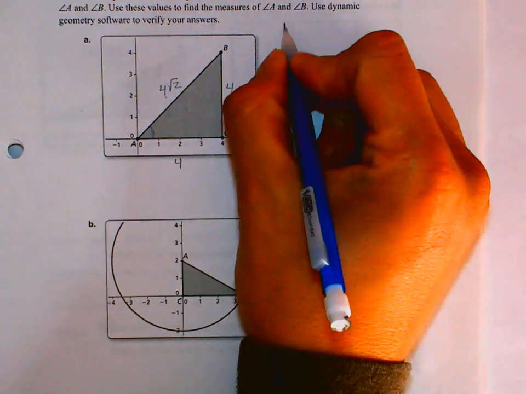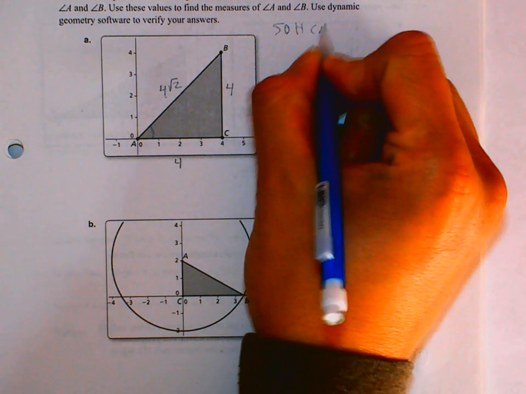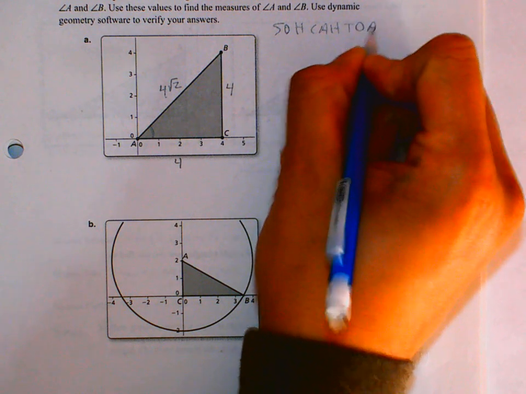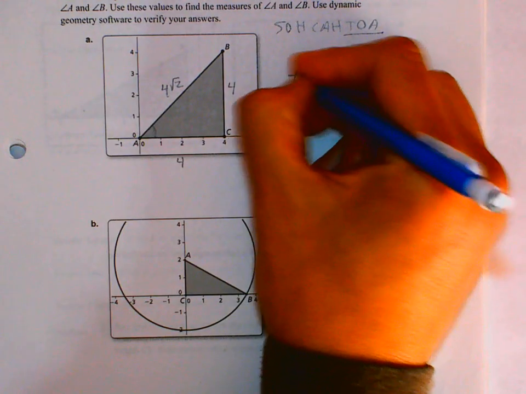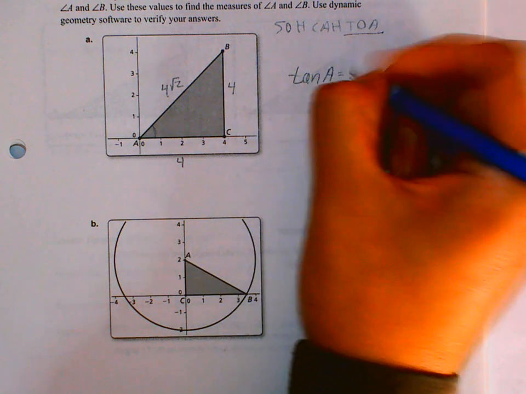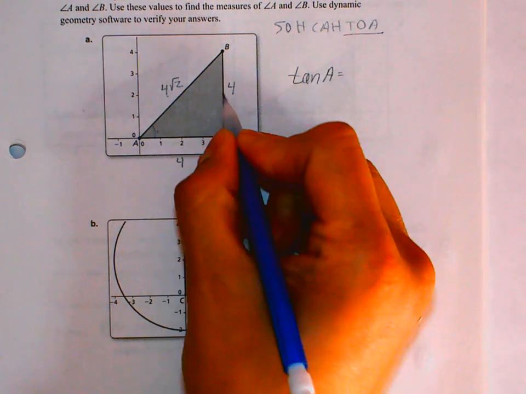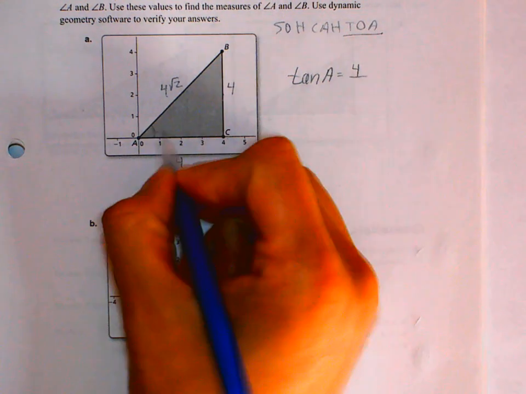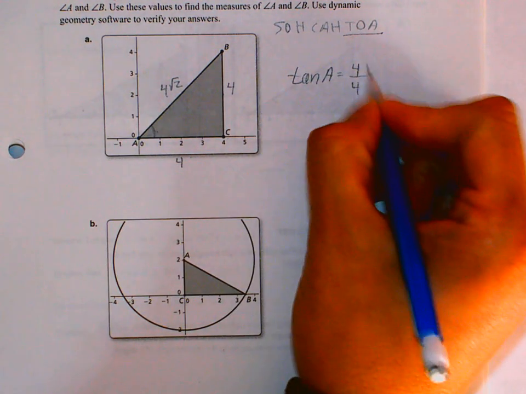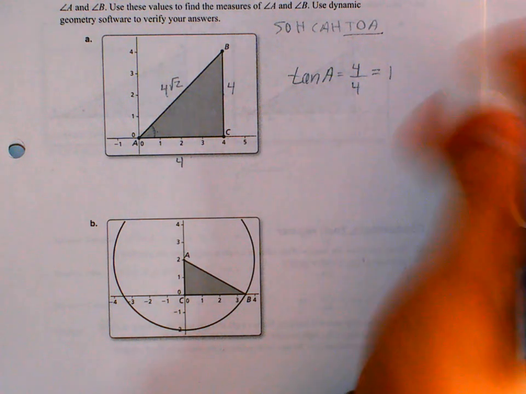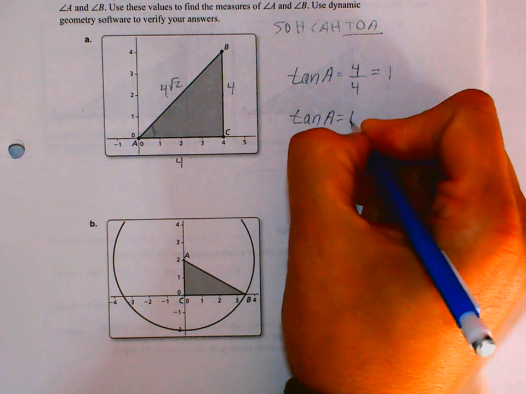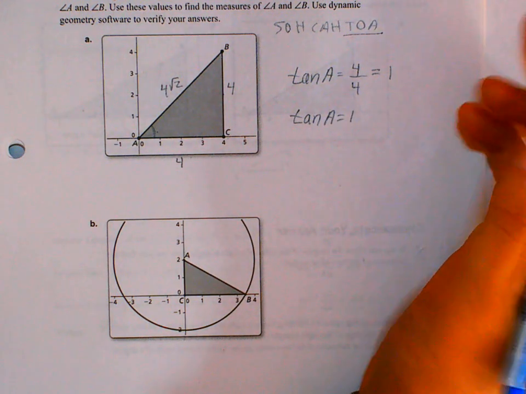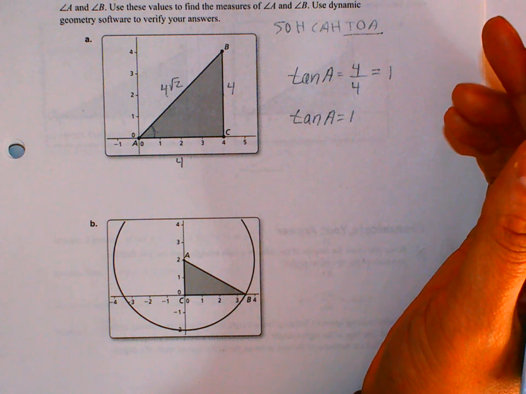Out of these three trigonometric ratios, which one uses only the opposite and the adjacent? Tangent. So the tangent of angle A is, in this case, the opposite, 4, over the adjacent, 4. I put this into the calculator and I get 1. But that doesn't give me the angle yet. All I know is that the tangent of angle A is 1. How am I going to get the angle? Well, there is no algebraic way to find that. You have to use a calculator.